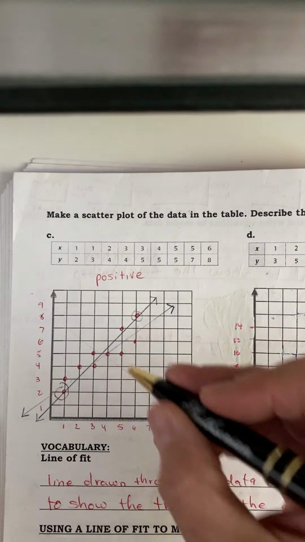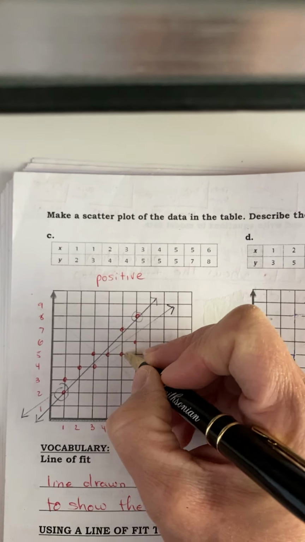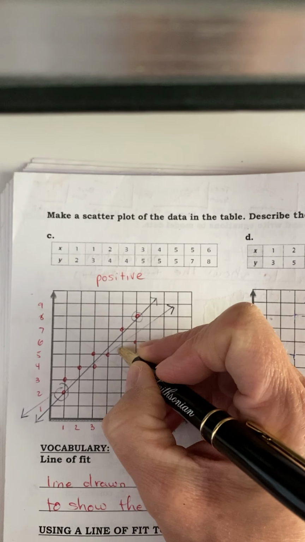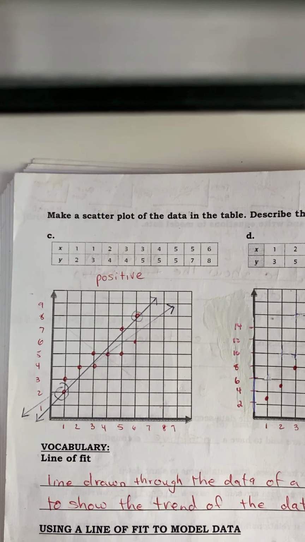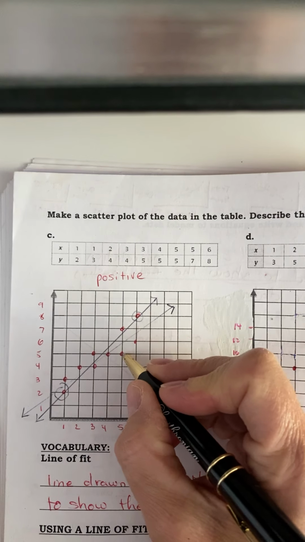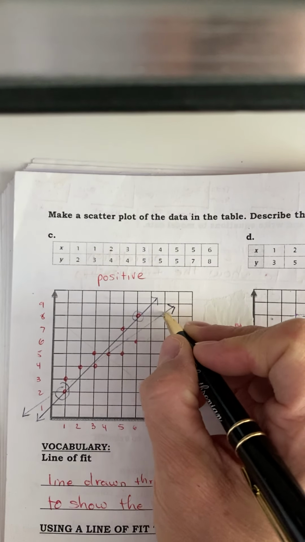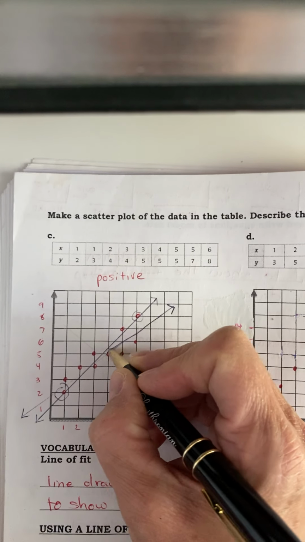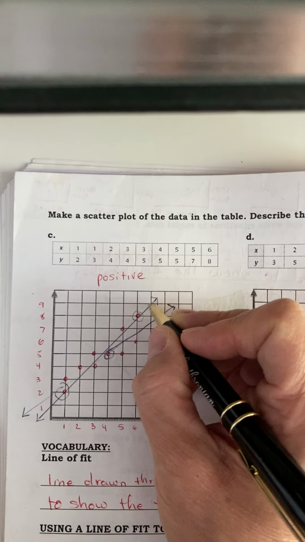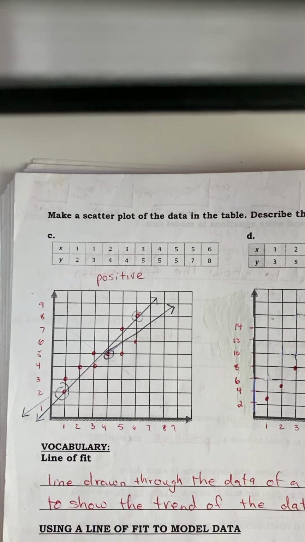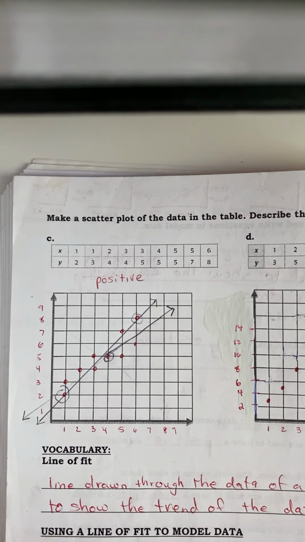And also here, I would never use, let's say, this point for my equation because it's not on the line. So if I was going to use this line here, then I might use that data point. But if I was using this line, I wouldn't use that data point because it's not on the line. So the important thing is always choose a point that's on the line.